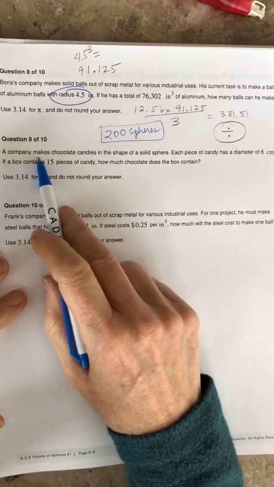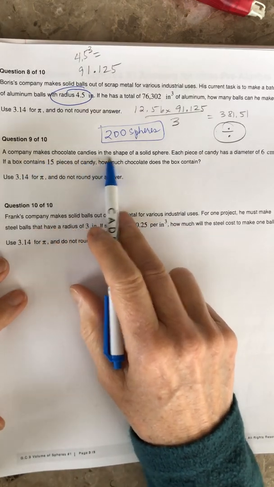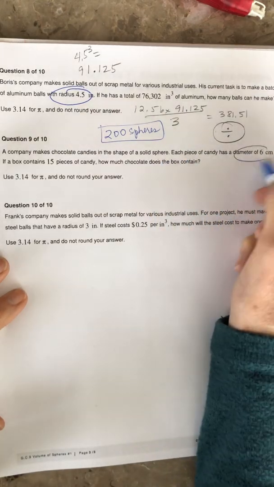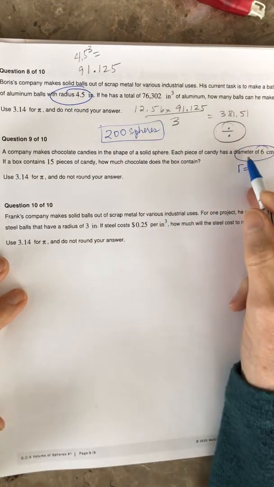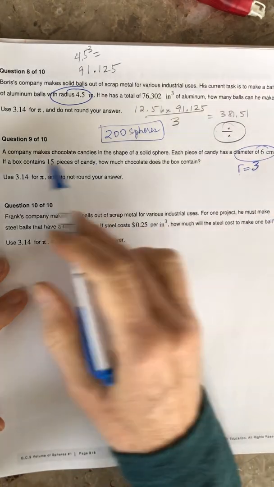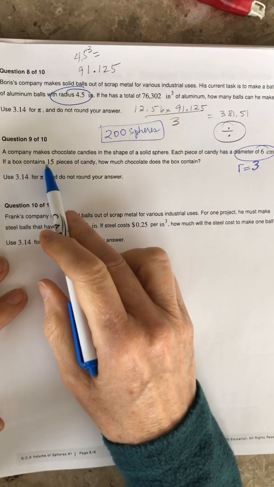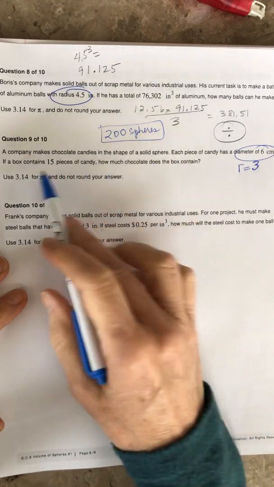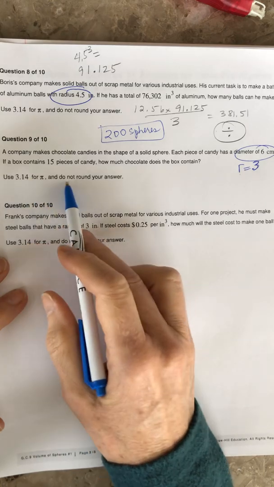Okay, a company makes chocolate candies in the shape of a solid sphere. Each piece of candy has a diameter of 6. Well, we have to cut it in half. What's half of 6? We need a radius. The radius is 3. If a box of candy contains 15 pieces of candy, how much chocolate does the box contain? All right, use 3.14 and do not round your answer.